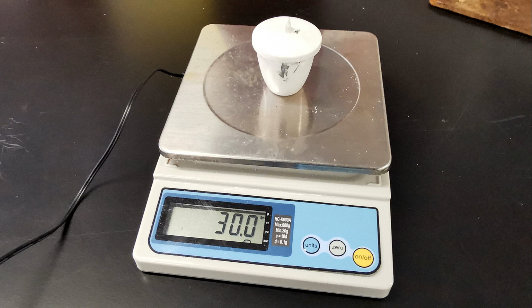Now from this we can determine the mass of water that was driven off. So from our 32.1 grams, if we subtract our 30 grams, we must have had 2.1 grams of water that has now gone away. Right? Okay, we'll get to the math in just a sec. But before we do that, let's take a look at this photo.